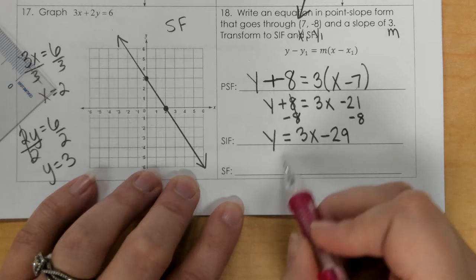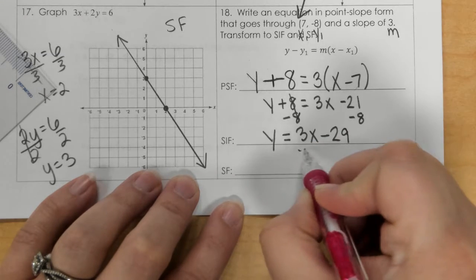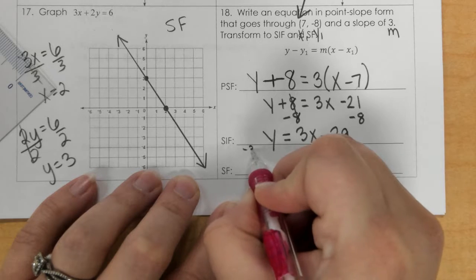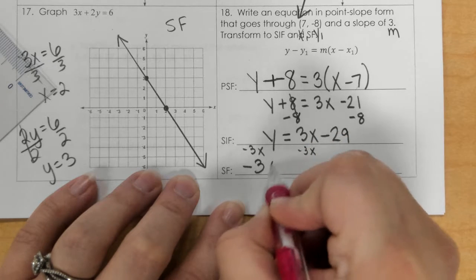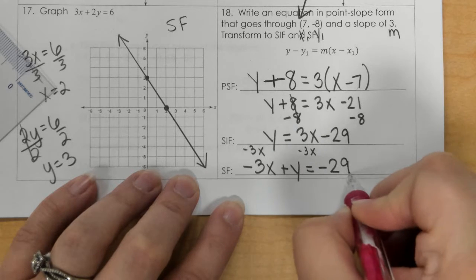But to go from slope-intercept form to standard form, you have to get the x to the other side with the y. So I would subtract 3x and get -3x plus y equals -29.